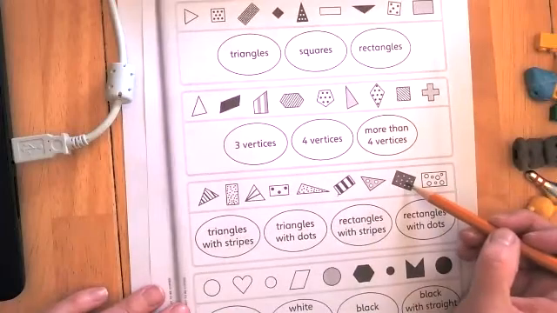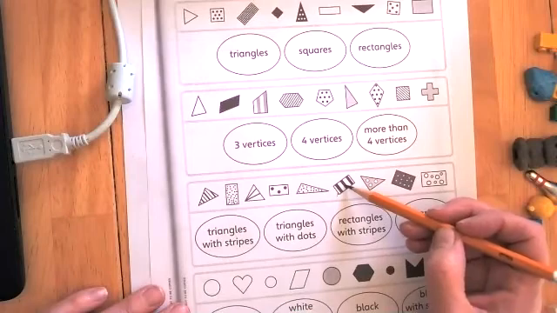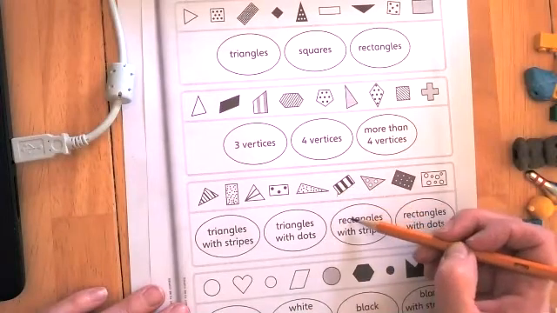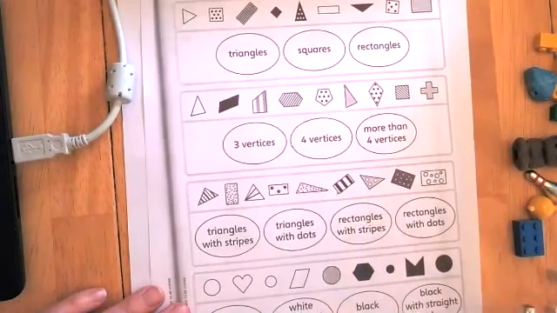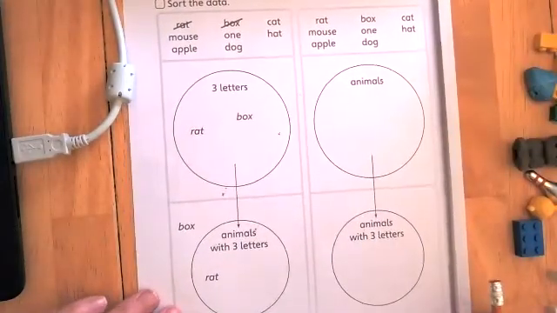So you find a rectangle first. If it has dots, goes there. If you find a rectangle without dots, oh, this one's a rectangle with stripes, so it goes here. Okay. And we already did that one.